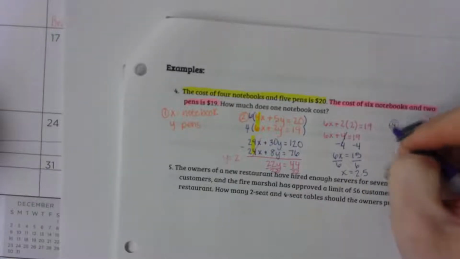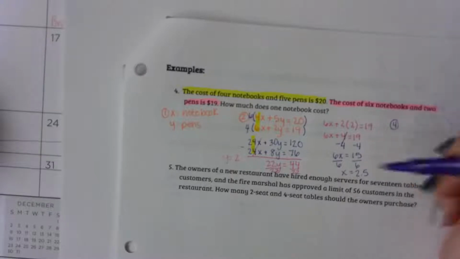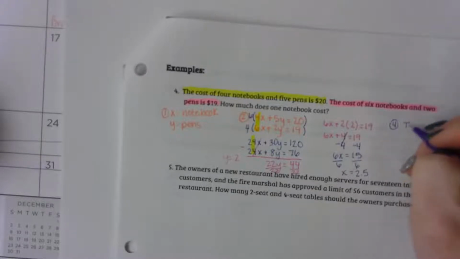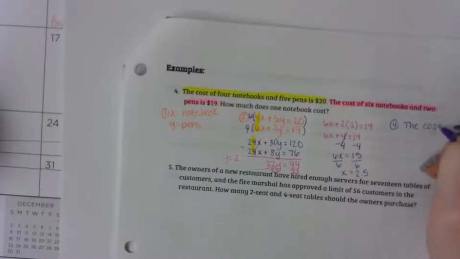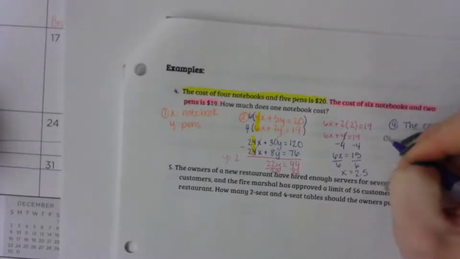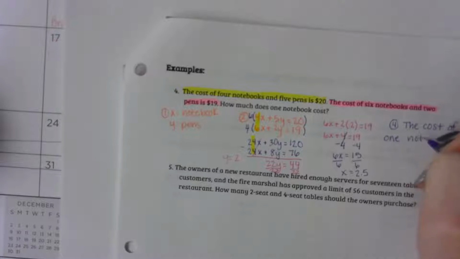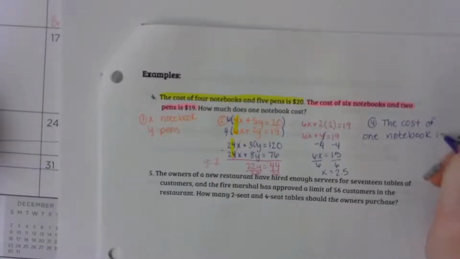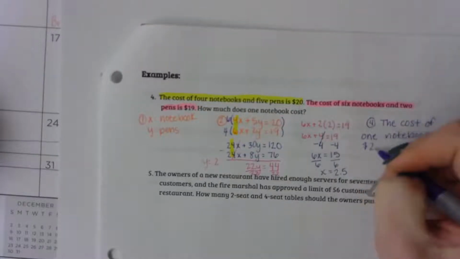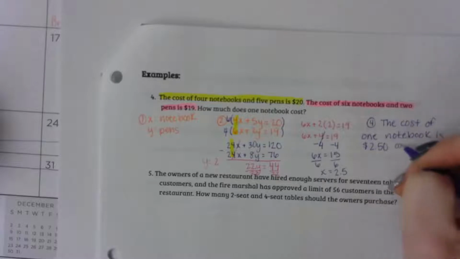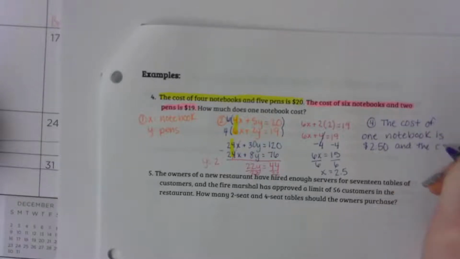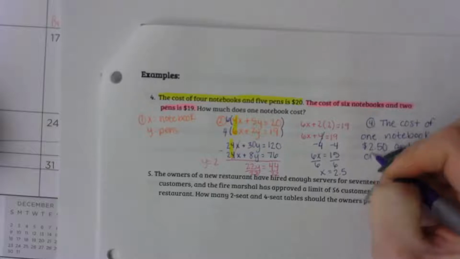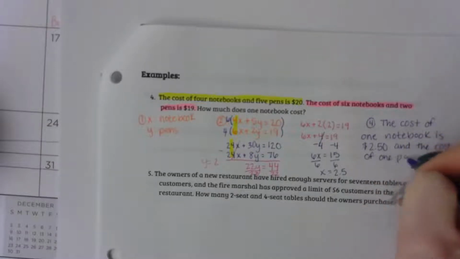So last thing that we need to do is write our sentence. So the cost of one notebook is $2.50, and the cost of one pen is $2.